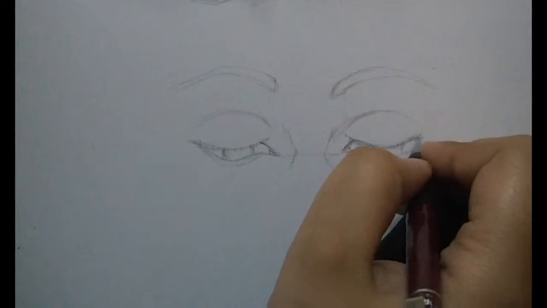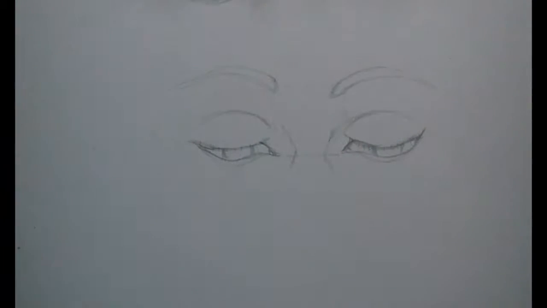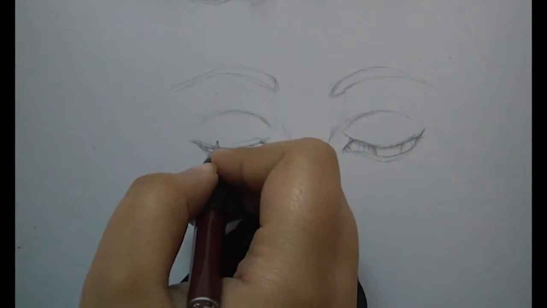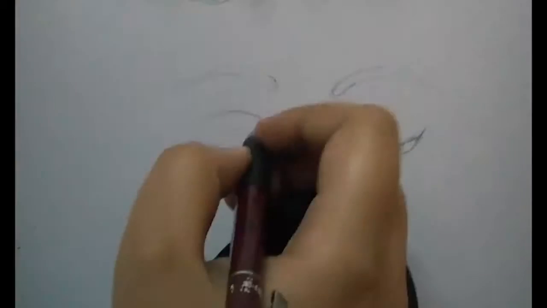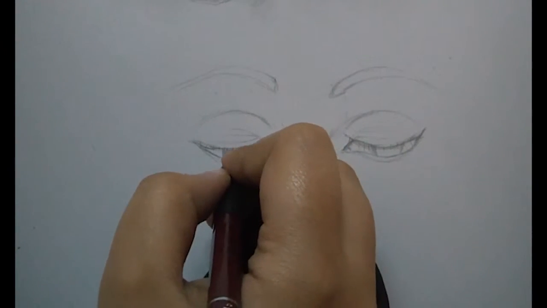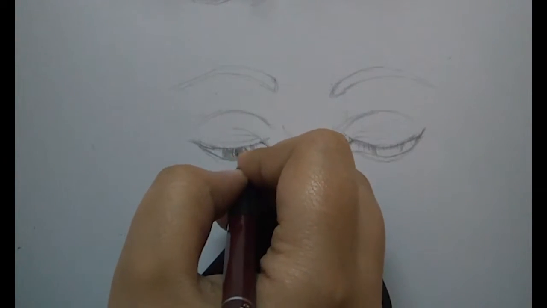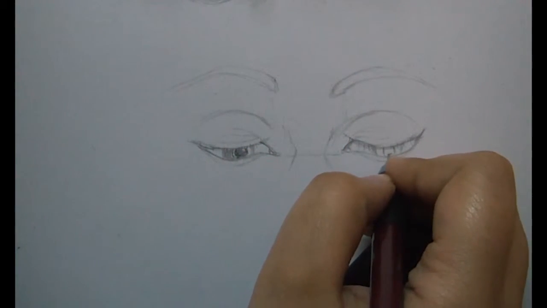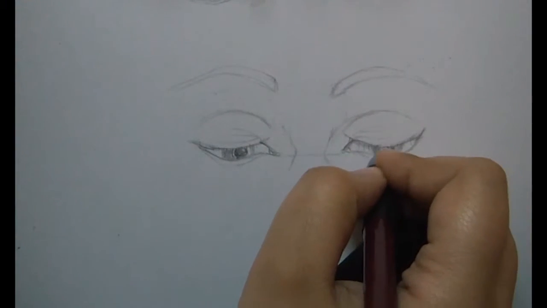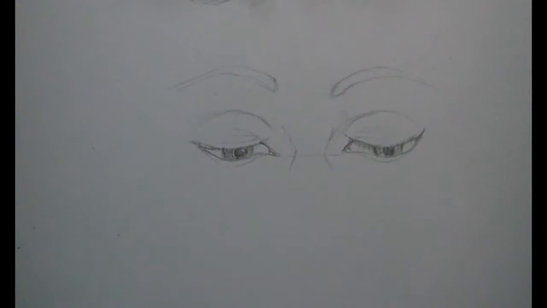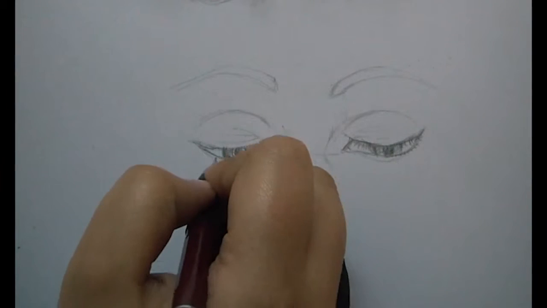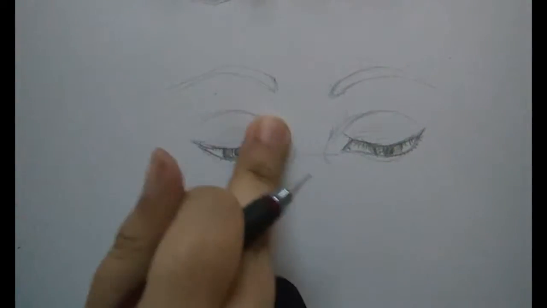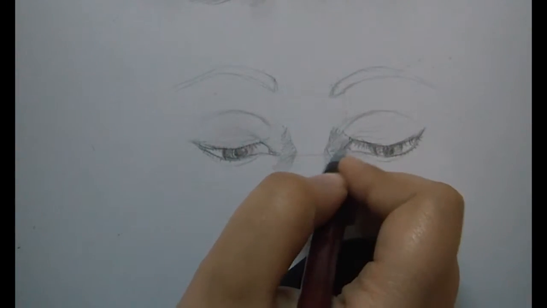You notice that the eyelid area takes most of the shape, and the pupil and the iris take a little bit, because we are viewing this and the eye looks semi-closed. It's easy to erase when you make a mistake.